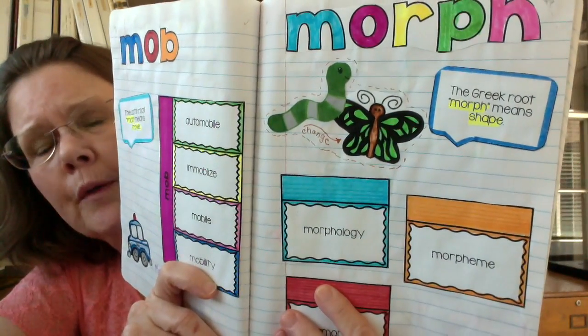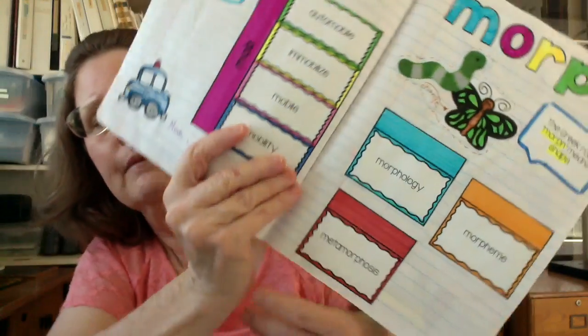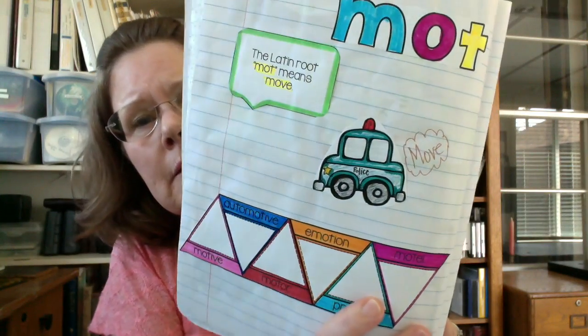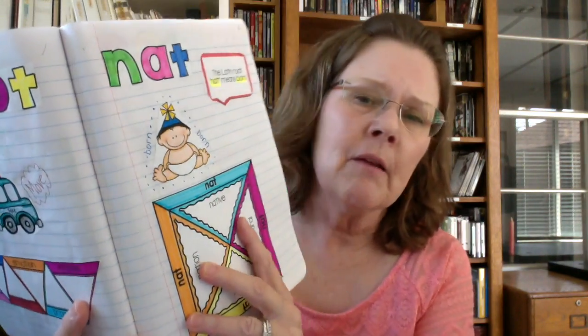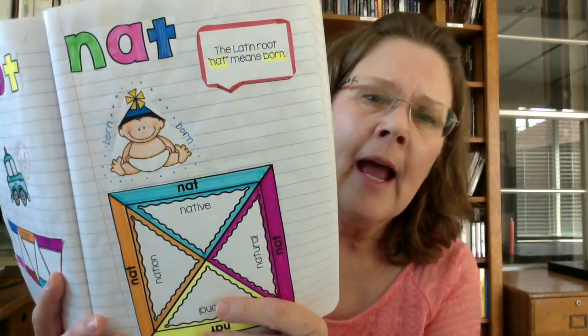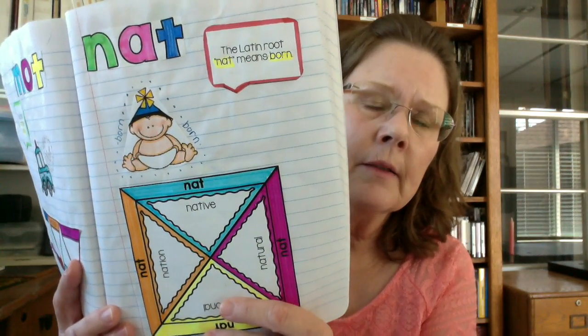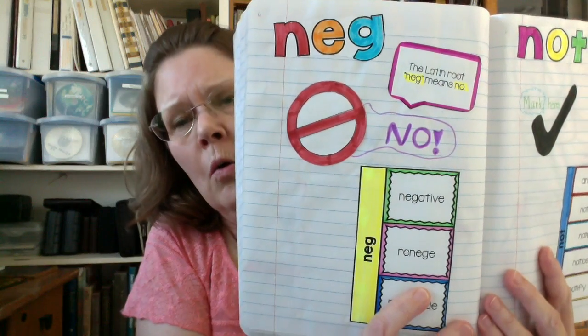It means shape. I'm writing these things down. We have mott, another root that means move. Nat means born. Neg means no.